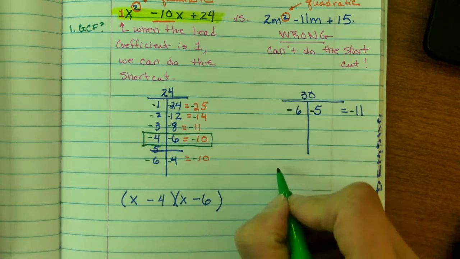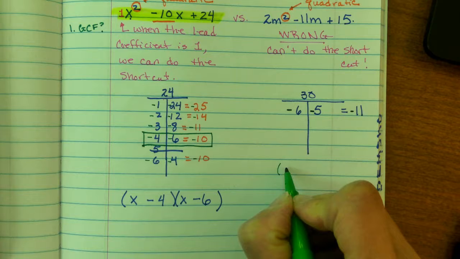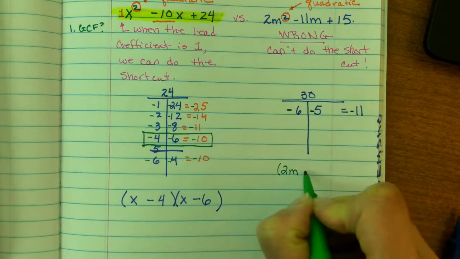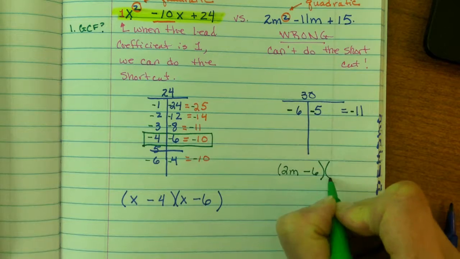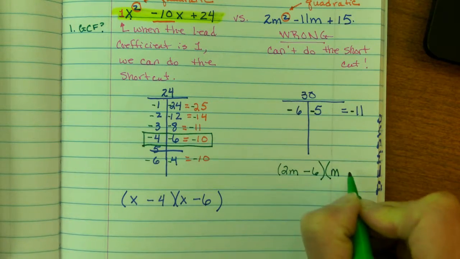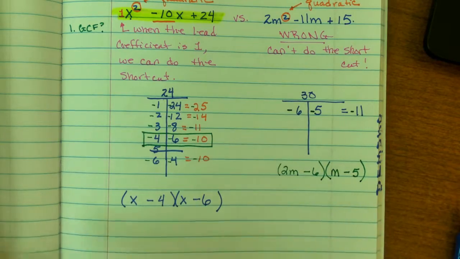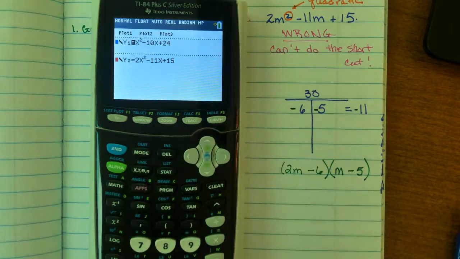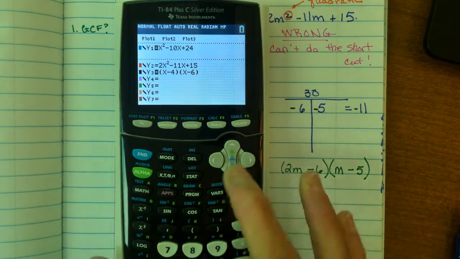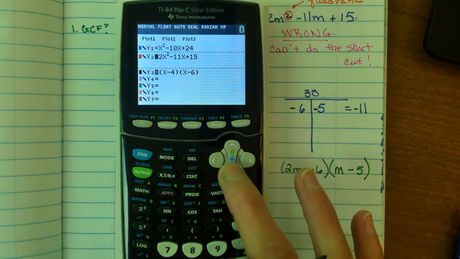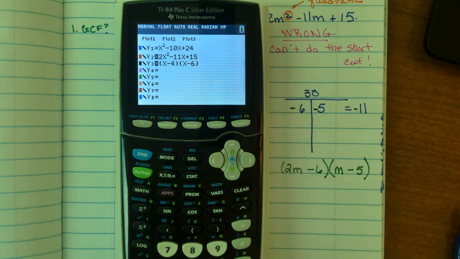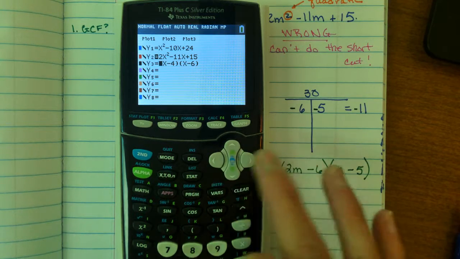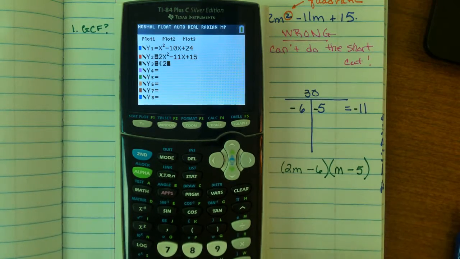So if I were going to try the shortcut, let's say 2m minus 6, and then I'm going to do m minus 5. Let's see if that works. So I'm going to turn off my first one. I'm going to turn on my second one. I'm going to clear this one. Actually, so I'm going to put in 2x minus 6 and then x minus 5. So now I'm going to see if these two graph the same.